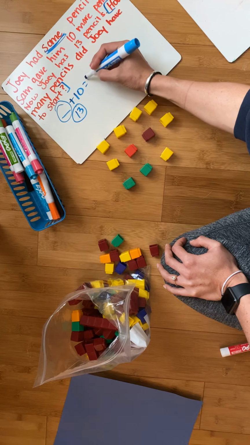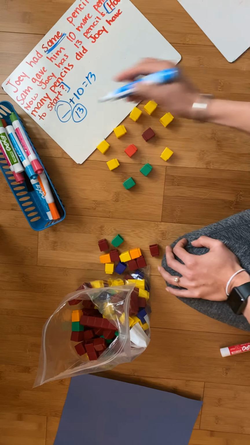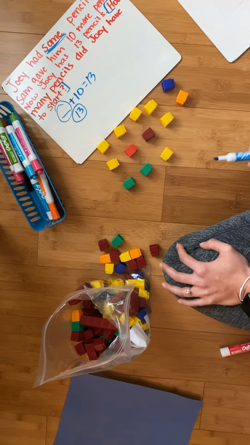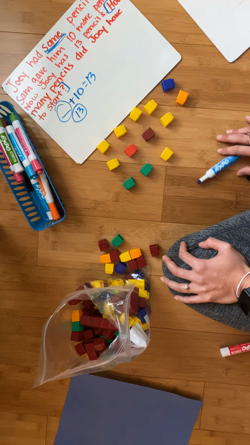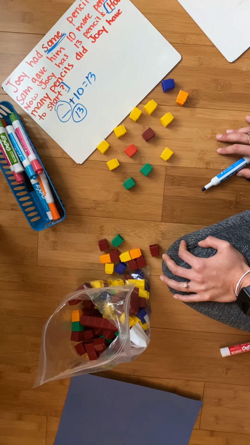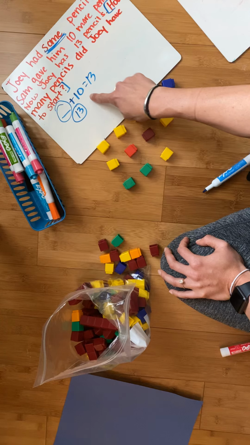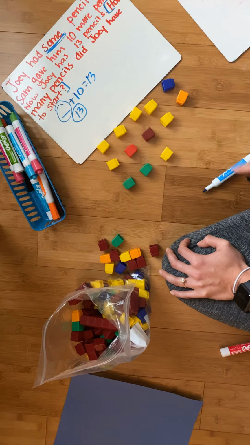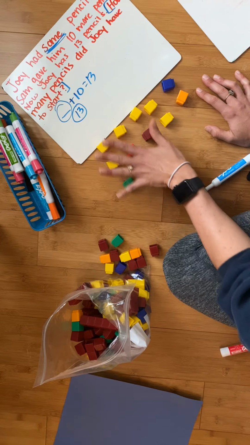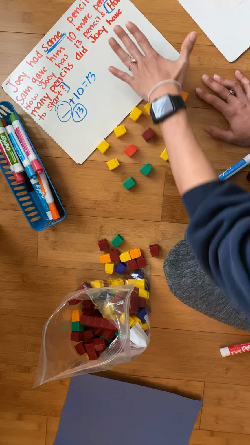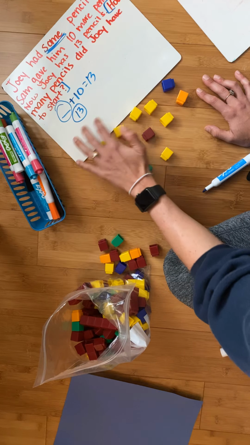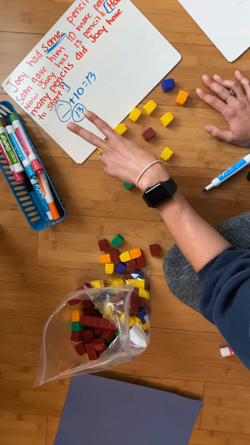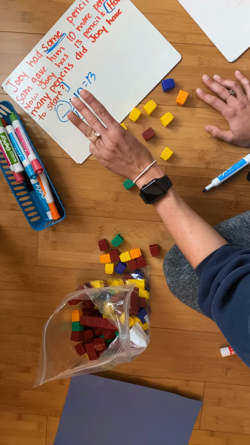Blank plus 10 equals 13. I need to know this number. So I only have these two numbers, so what can I do? I have 13. I can take away those 10 and see what's going to be left. How many Joey started with? So first I like to do the manipulatives and then I'm going to draw it. Because when we do a word problem, we use manipulatives, we draw, and then we write our number sentence to match.